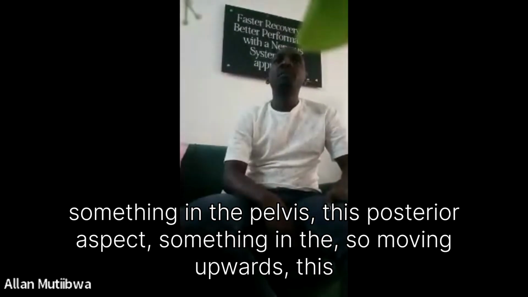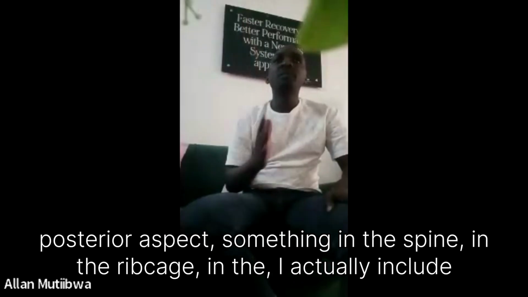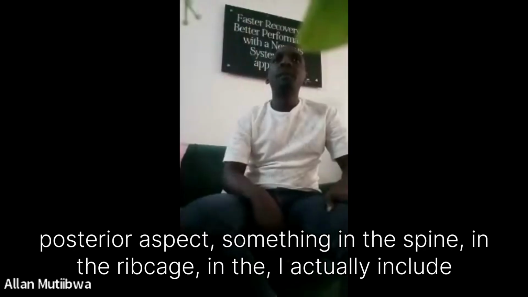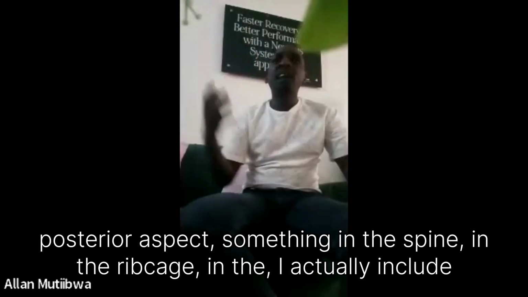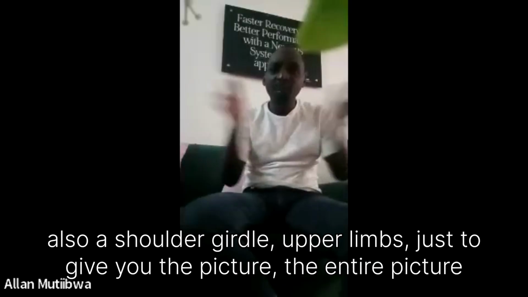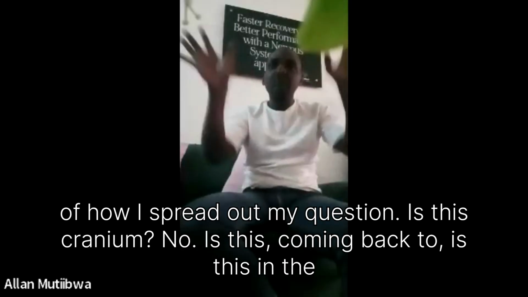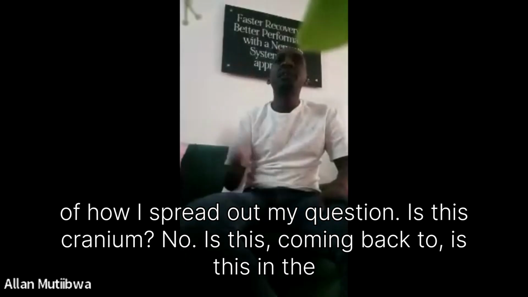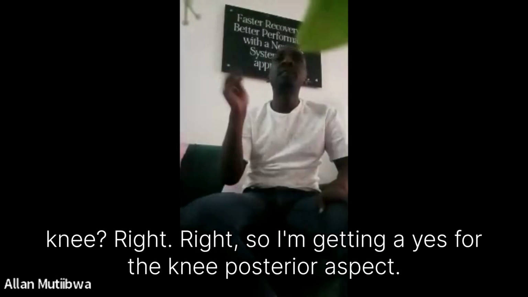Moving upwards, is this posterior aspect something in the spine, in the rib cage? I also include shoulder girdle and upper limbs, just to give you the entire picture of how I spread out my question. Is this cranium? No. I come back to, is this in the knee?